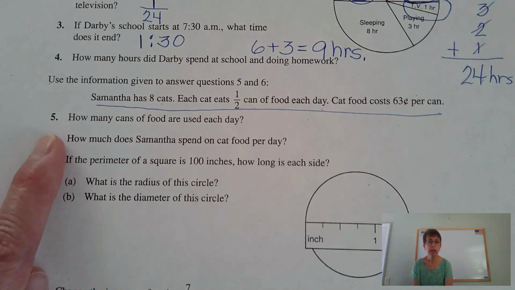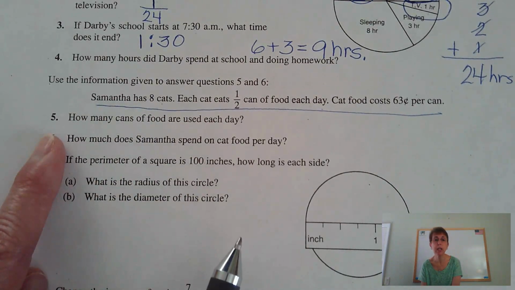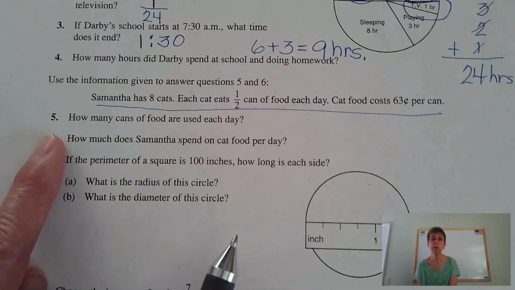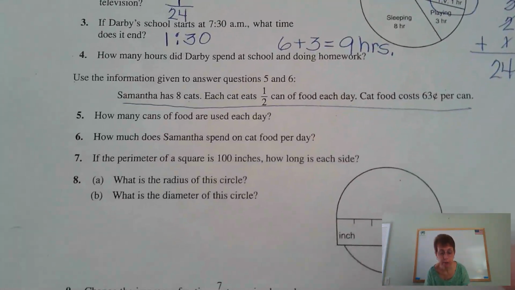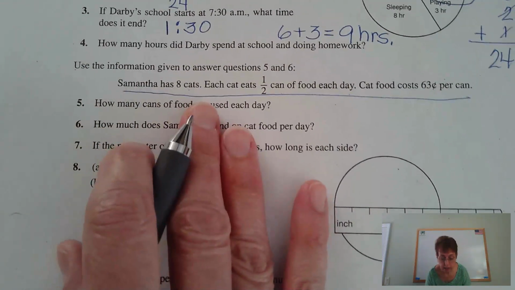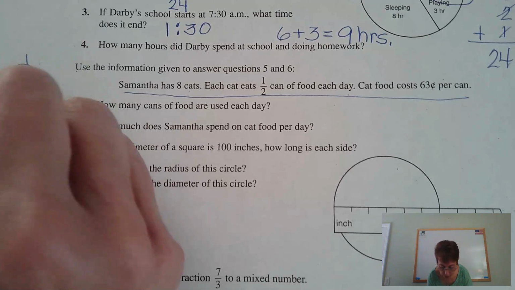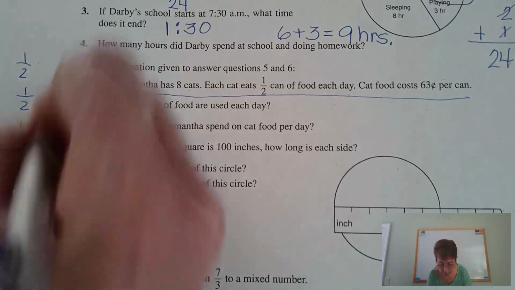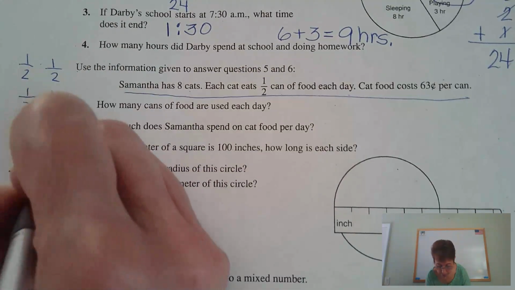Okay, let's see what we need to figure out. Number 5, how many cans of food are used each day? Okay, again, Samantha has 8 cats. If she gives each of those cats 1/2 can of food, okay, let's work over here for a minute. Say she has 8 cats, so 1, 2, 3, 4, 5, 6, 7, 8.